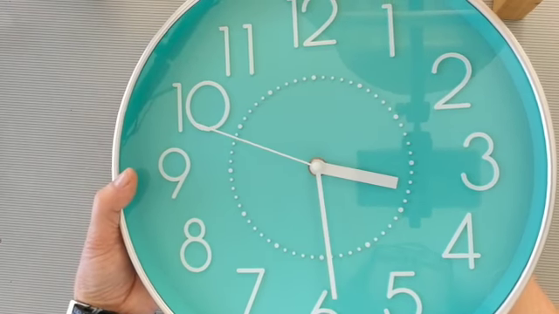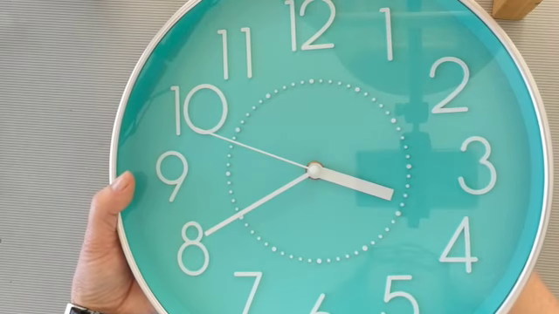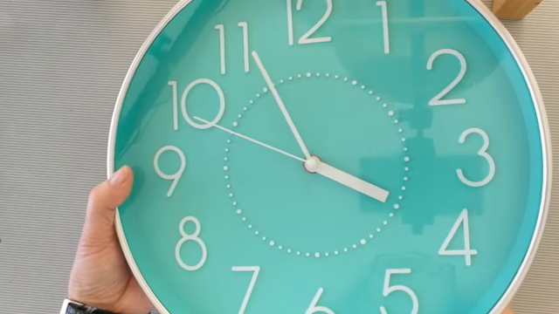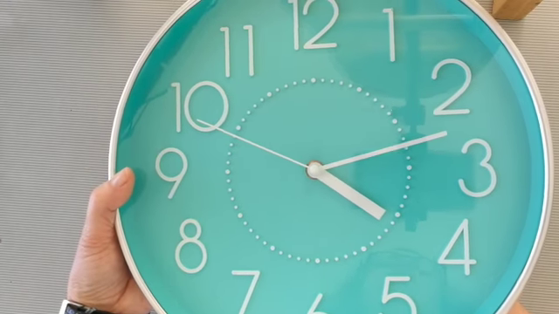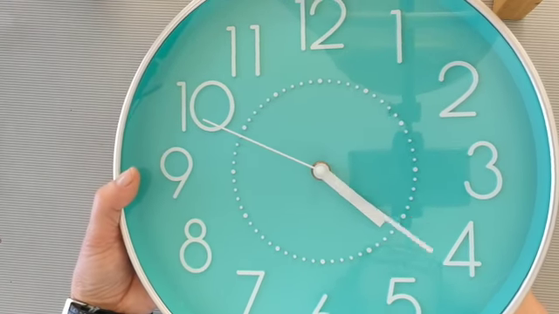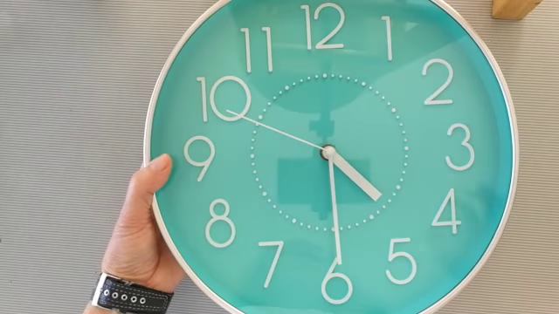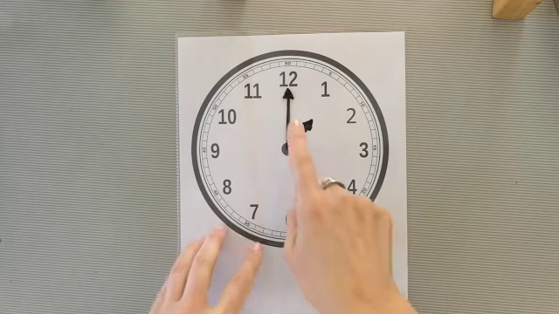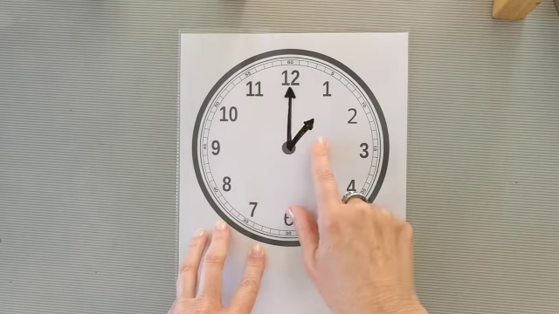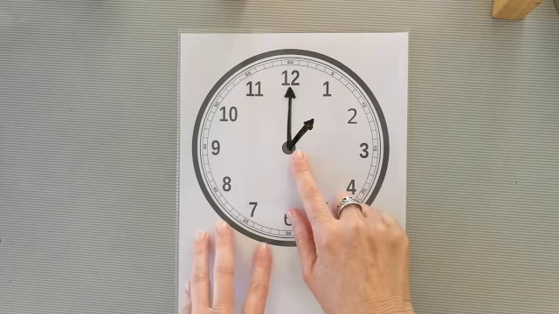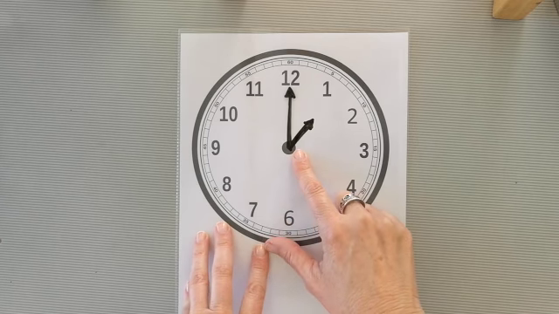So the minute hand goes fast because minutes do go fast and hours go slowly. That's right. Well done, everyone. So you've told me that the long hand is the minute hand and the short hand is the hour hand. I think you're right. Well done, everyone.